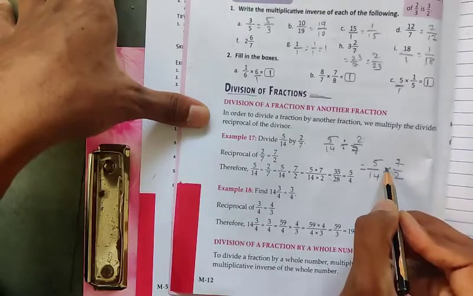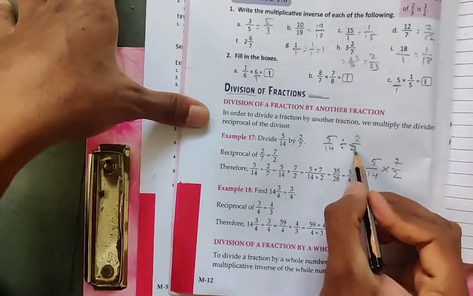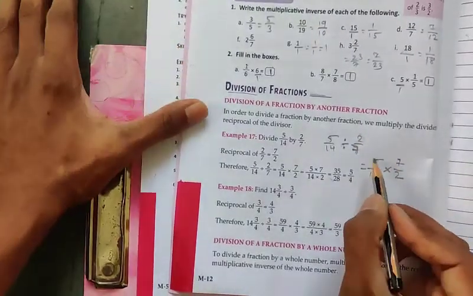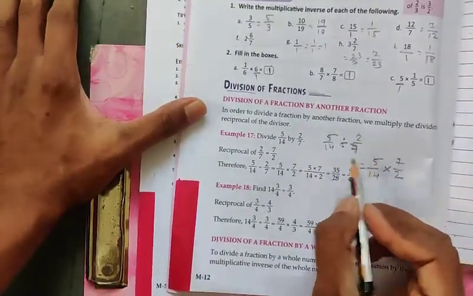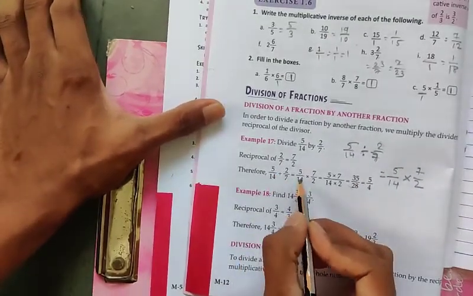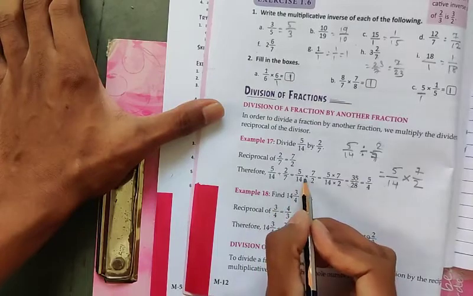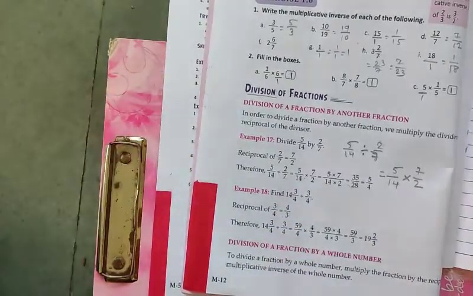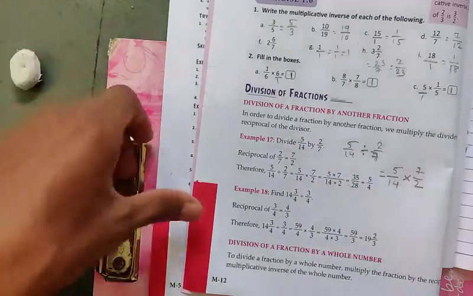When sign changes, side changes. Denominator will become numerator and numerator will become denominator. That is the reciprocal of 2 upon 7. And the remaining things will remain as it is. Look here, 5 upon 14 as it is. Instead of division they have taken multiplication, and 2 upon 7 will become 7 upon 2. Now that is what we have to do.